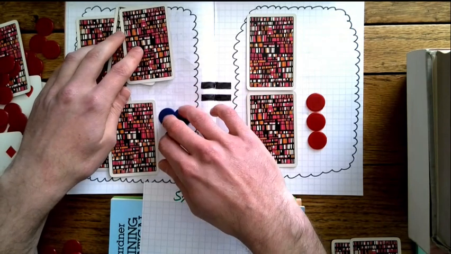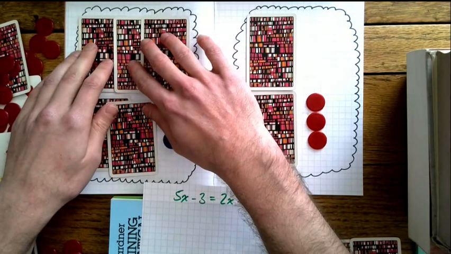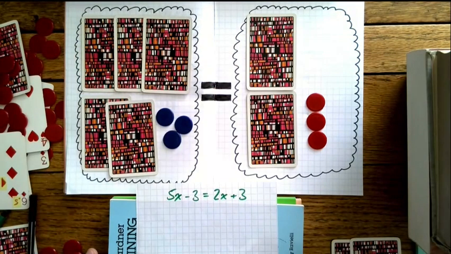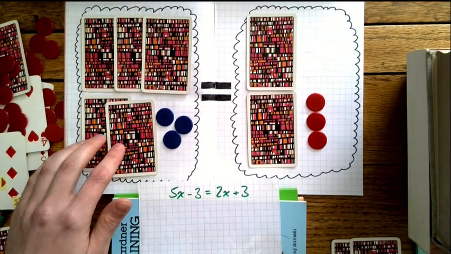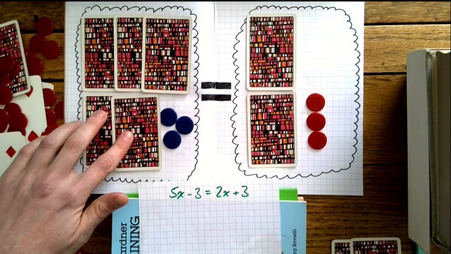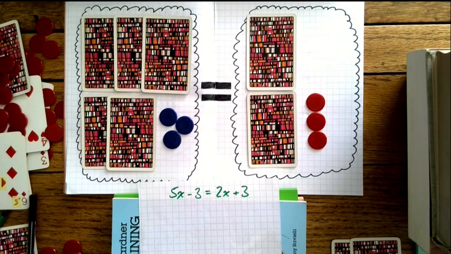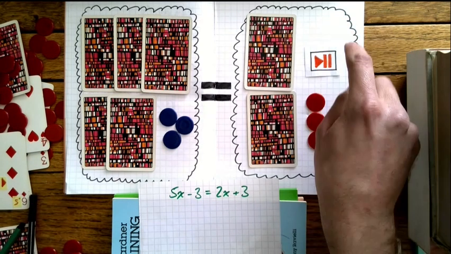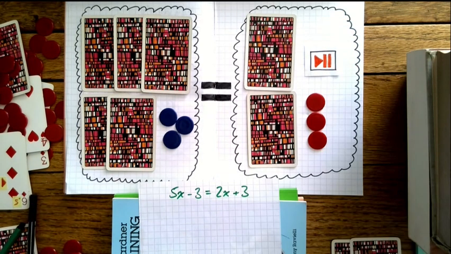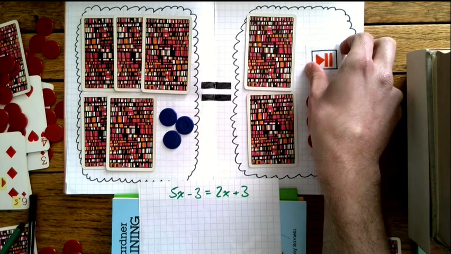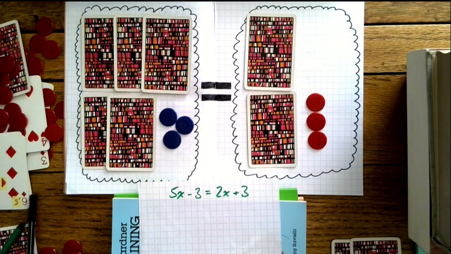Okay. Before I dive into it myself, see if you can have a go at solving that one. Maybe pause the video again. Pause. And play.